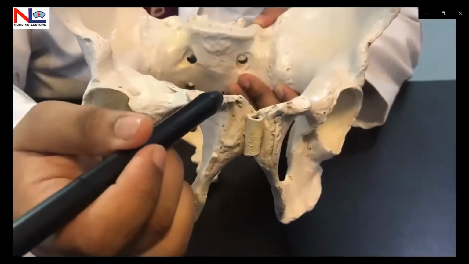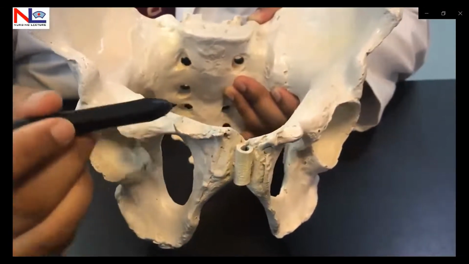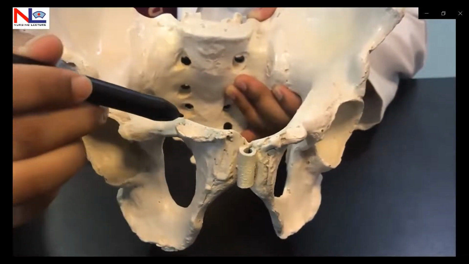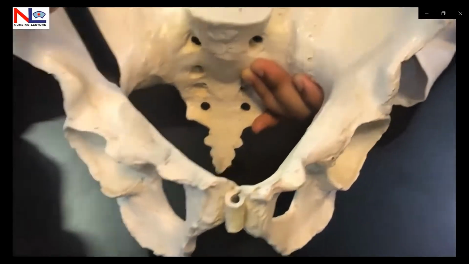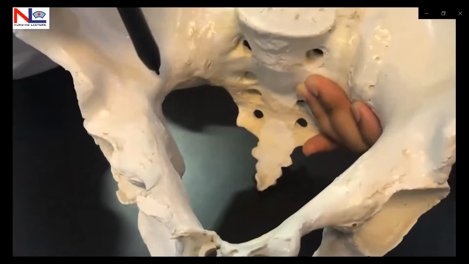Slightly lateral to that is the pubic tubercle, and from pubic tubercle there is a line which runs posteriorly or laterally, the pectineal line, which later on goes to the arcuate line and forms the iliopectineal line.